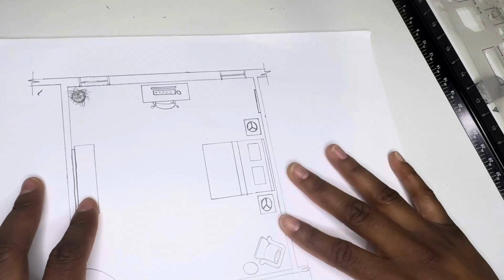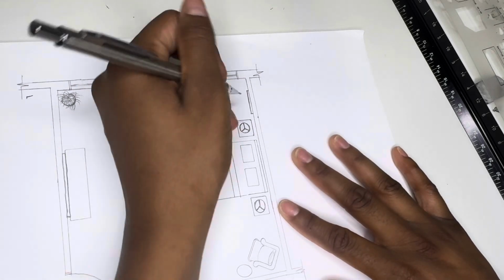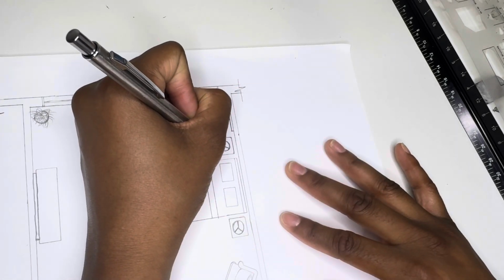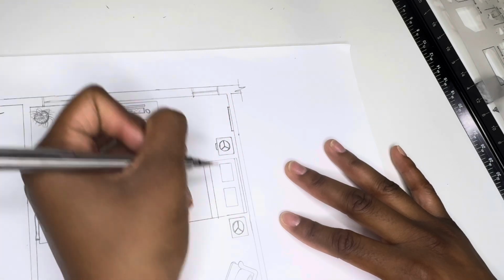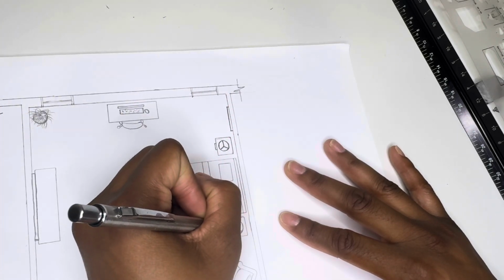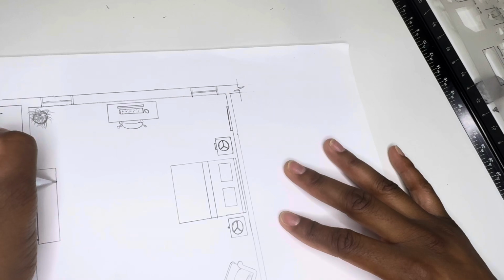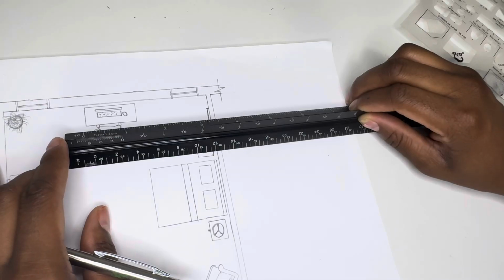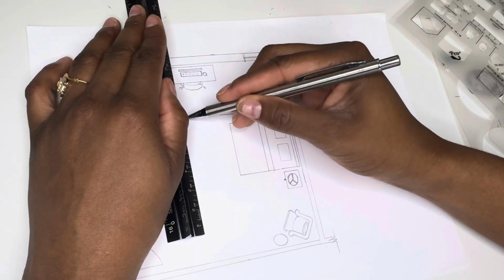Okay, so now that we've drawn the basics of a floor plan, if you want to be even more detailed, you can also draw the handles on a nightstand, or if they're knobs, you can do like this. It's like if the dresser has knobs, you would do like that. I'm also going to draw a rug, do a 12 by a 10-foot rug.